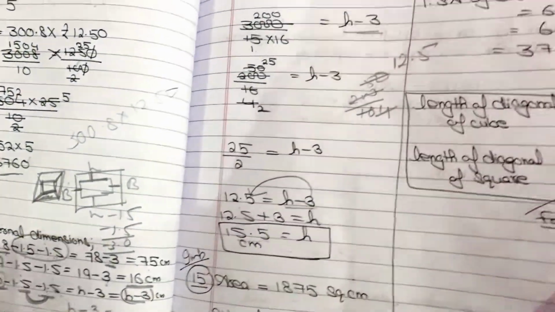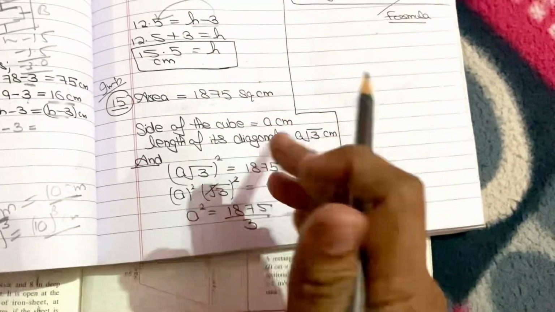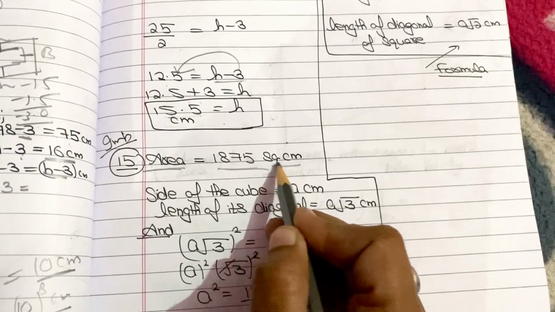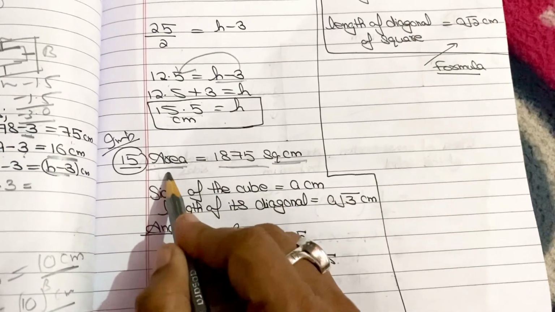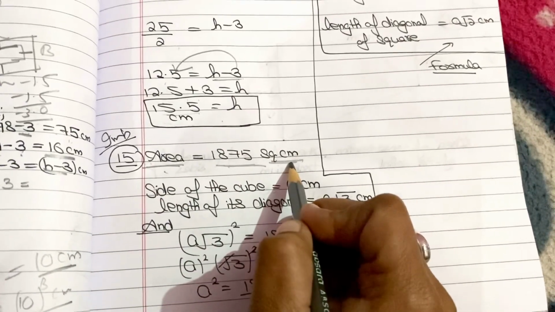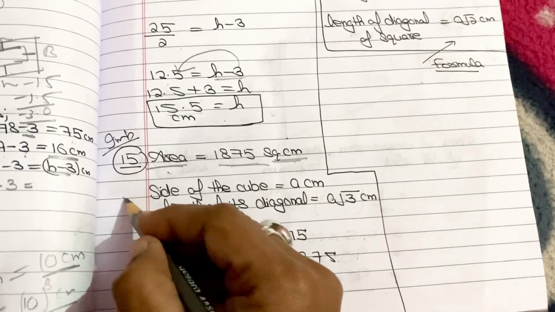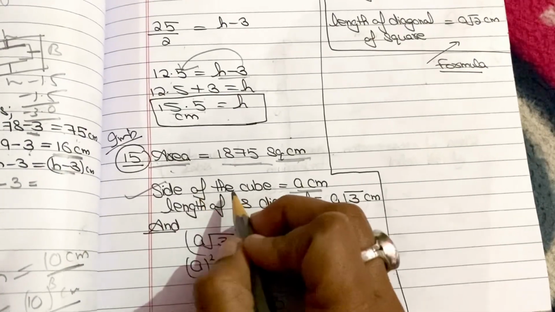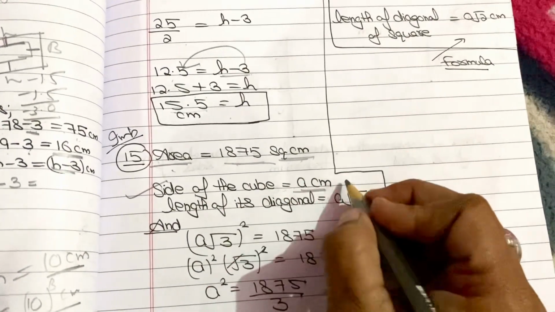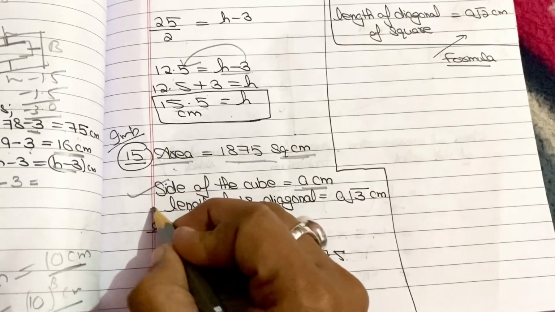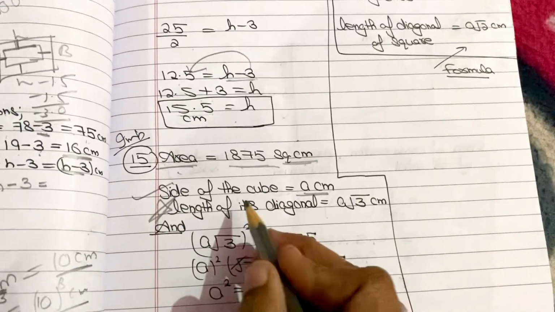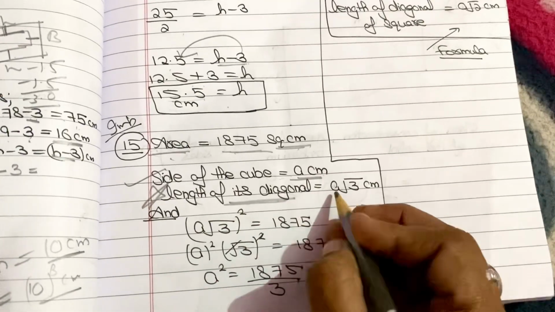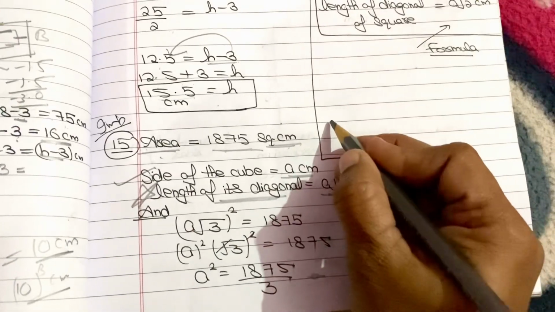So let's proceed to question 15. Clearly the area is given, which is 1875 square centimeter. We consider the side of the cube to be a centimeter, and remember that formula: the length of its diagonal is a root 3 centimeter.